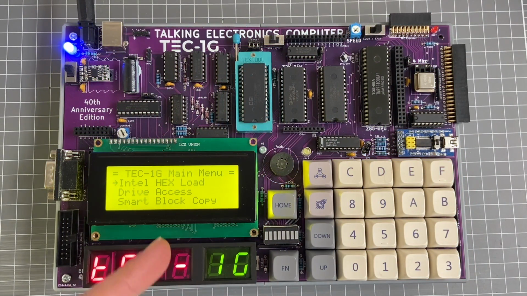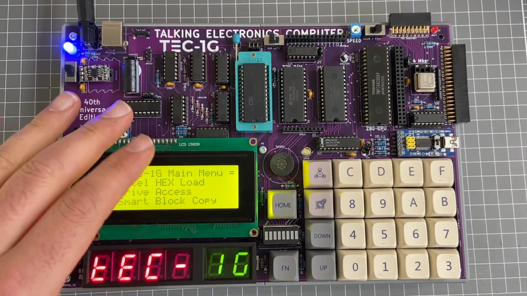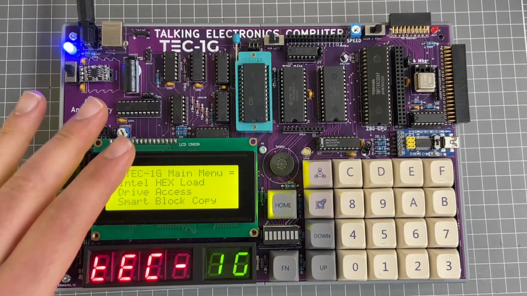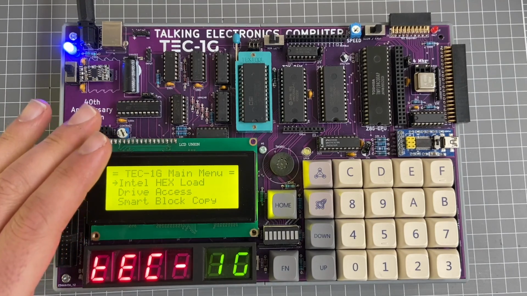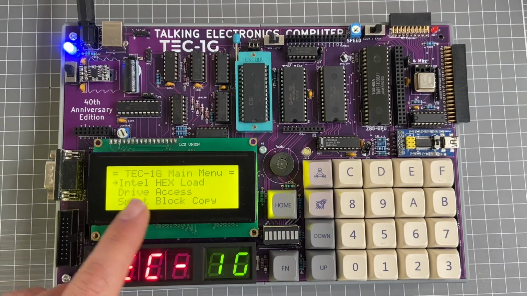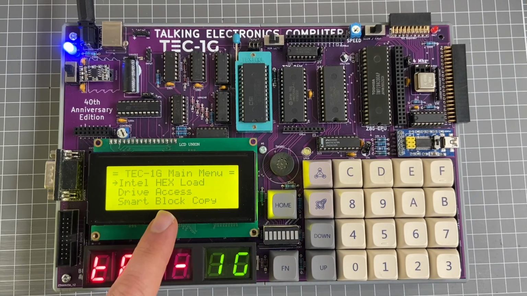It's actually from a song called Funky Town by Lipps Inc. or Pseudo Echo. Now I've already done a video on the TEC-1G when it was launched and the initial monitor, but I've made some changes. So let's have a look at some of those changes and some of the improvements.